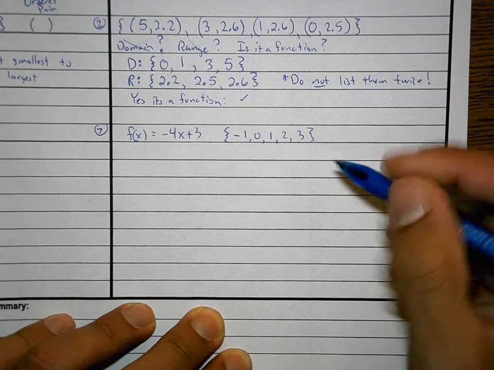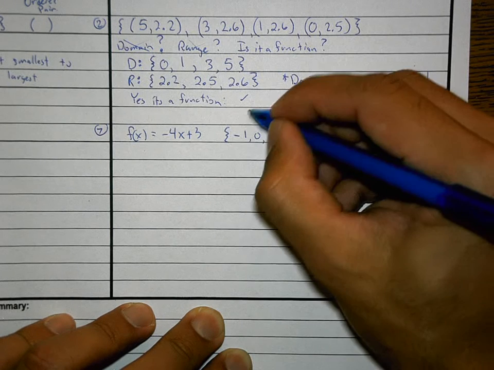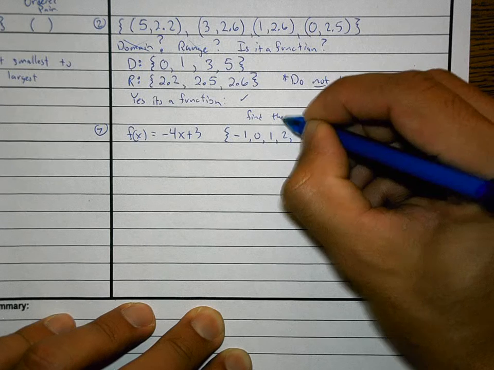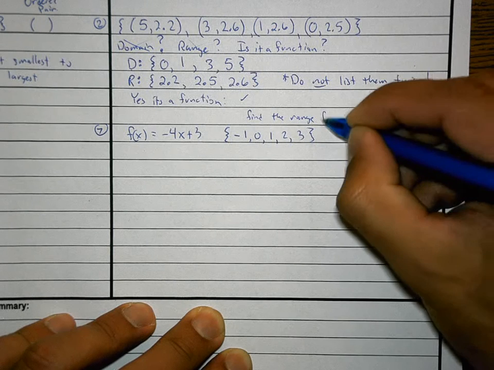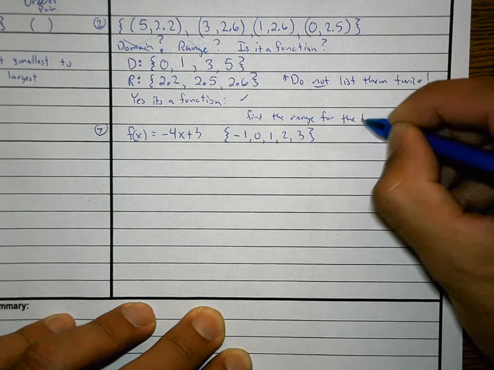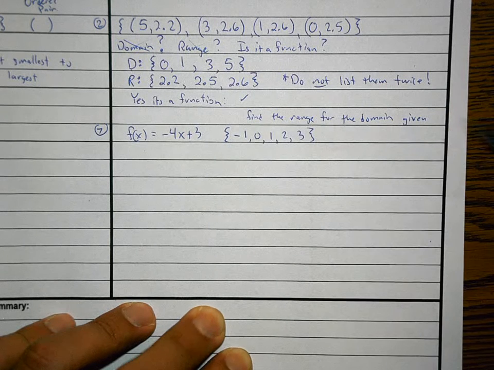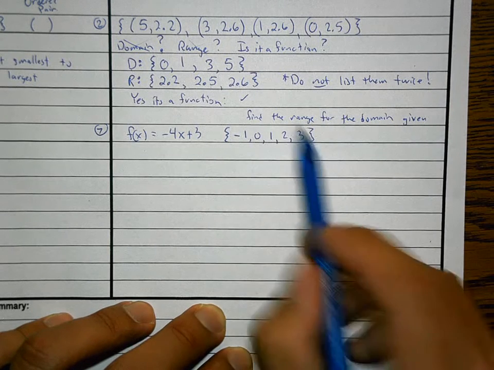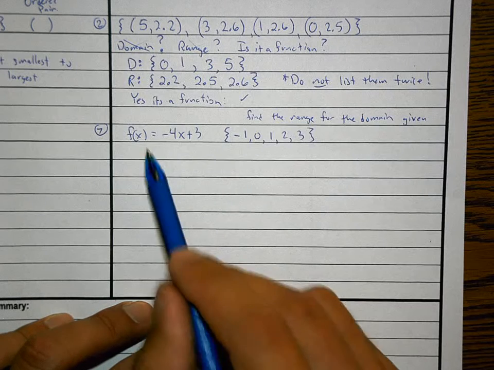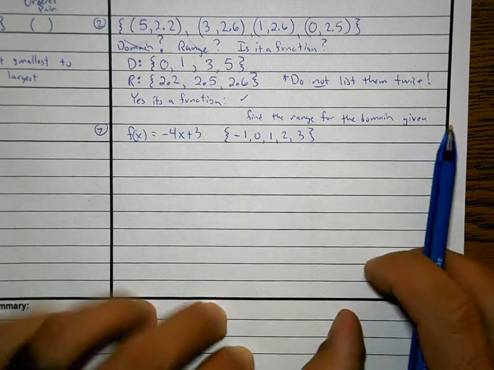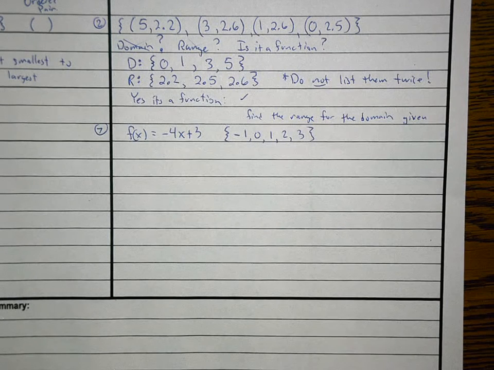And it will say, find the range for the domain given. Find the range for the domain given. And it has f of x equals negative 4x plus 3, and it has negative 1, 0, 1, 2, and 3.